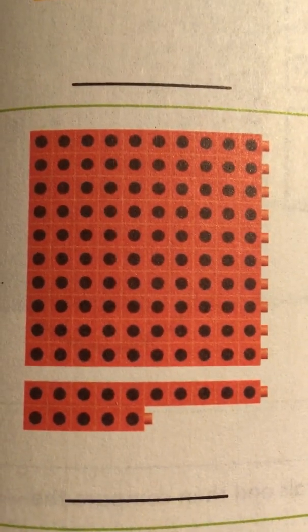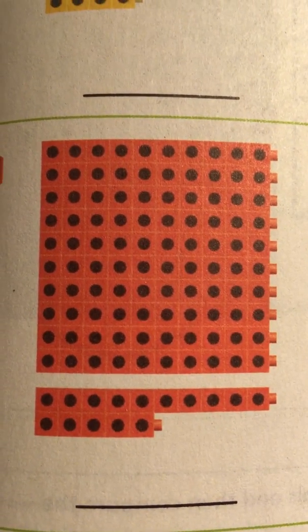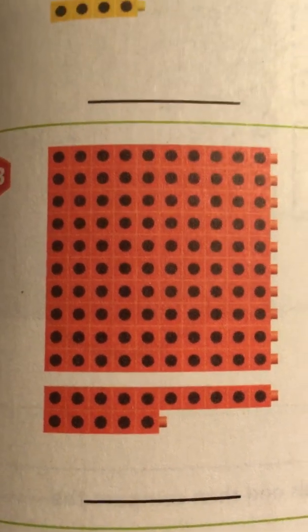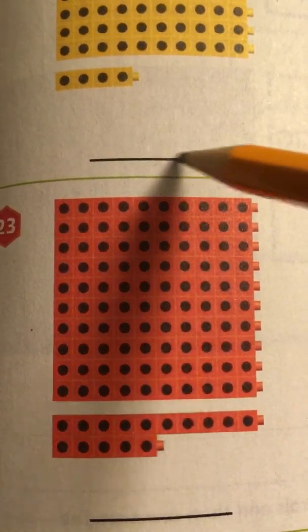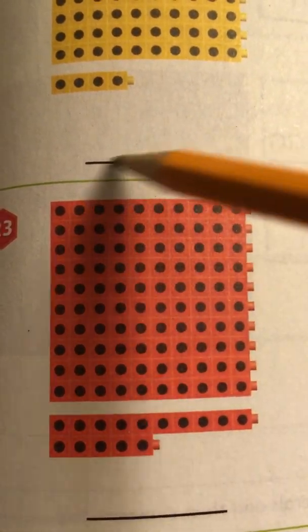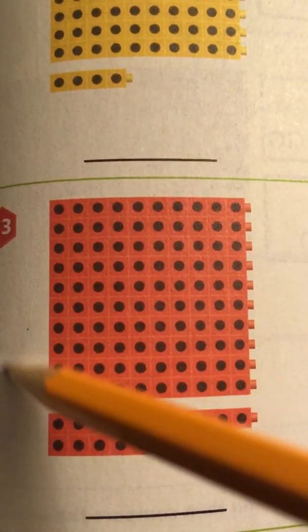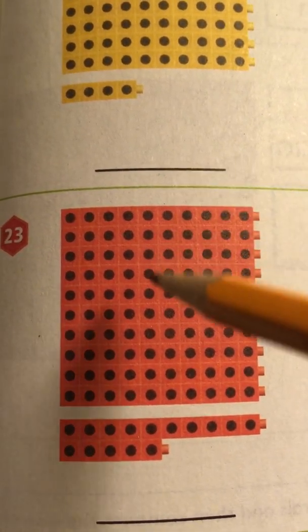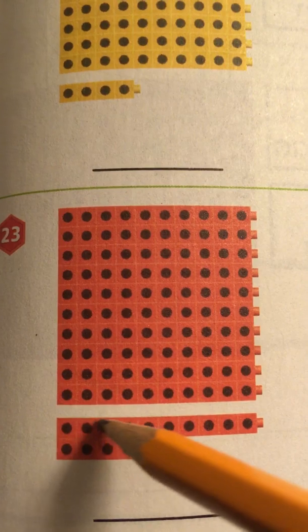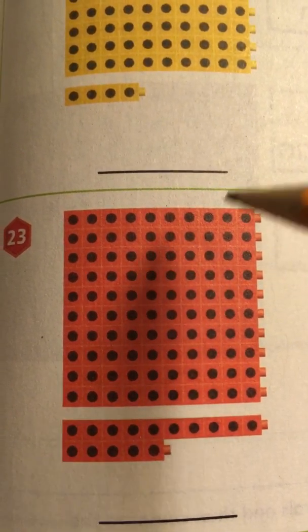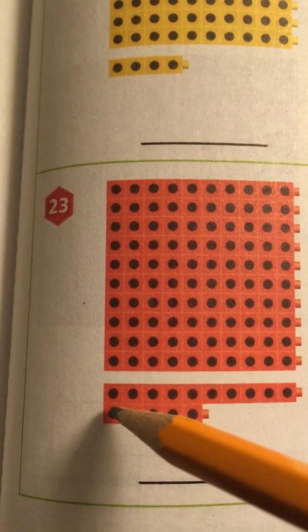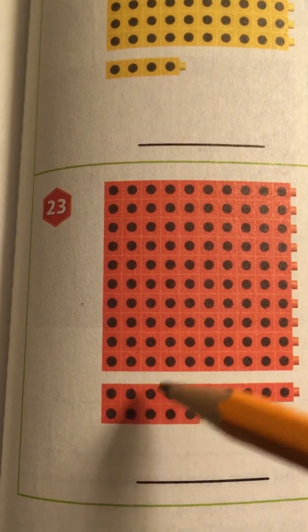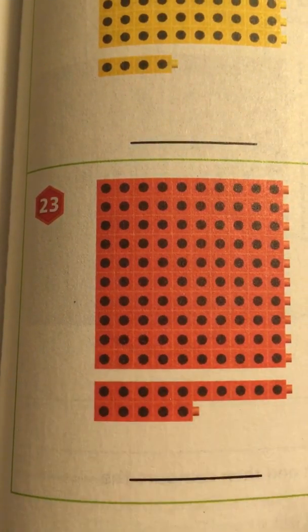All right, let's do the next one. So think about how many cubes. Okay, so let's count them together. So we know this represents 100. This is 100 cubes. So when we see that, we say 100. And now we have a group of 10. So now we're going to count by tens. We go 100, 110, and then keep going. 111, 112, 113, 114, 115.